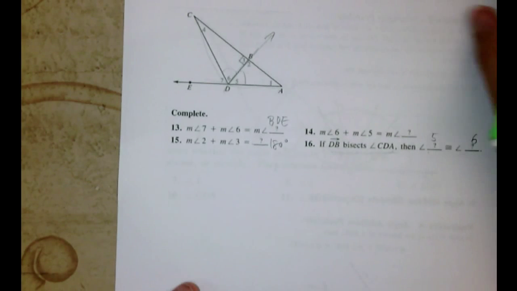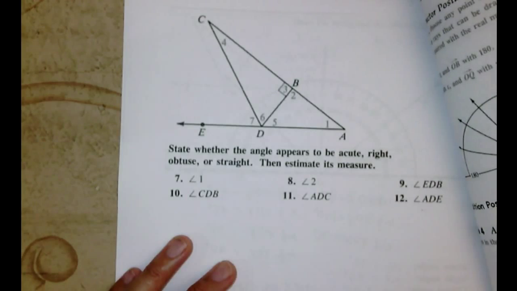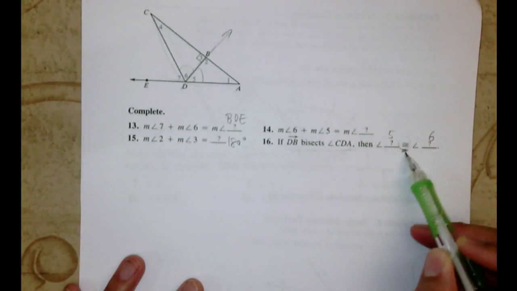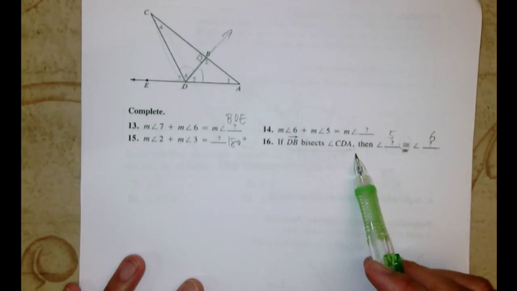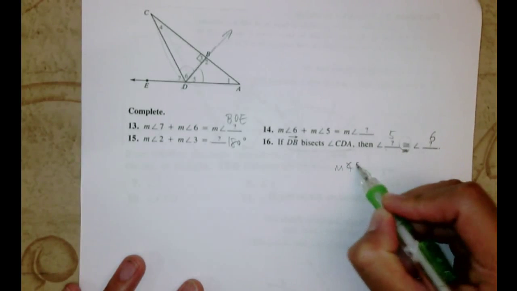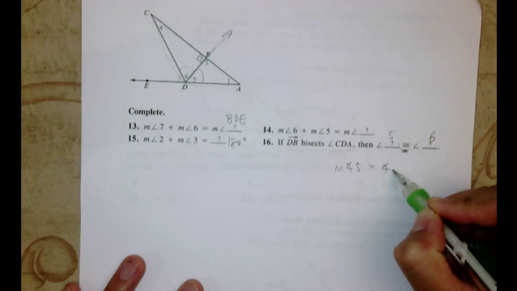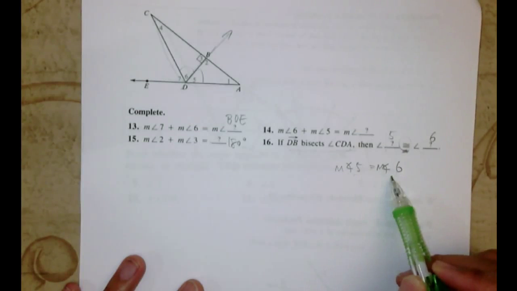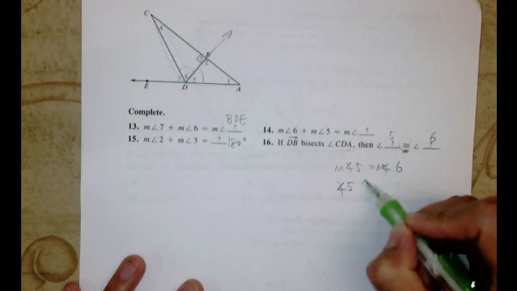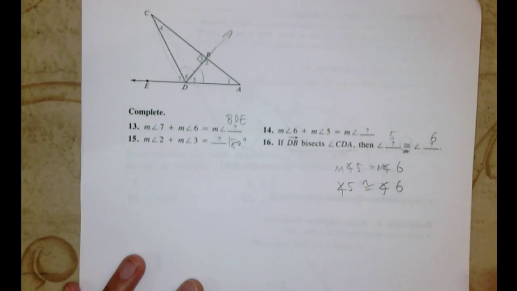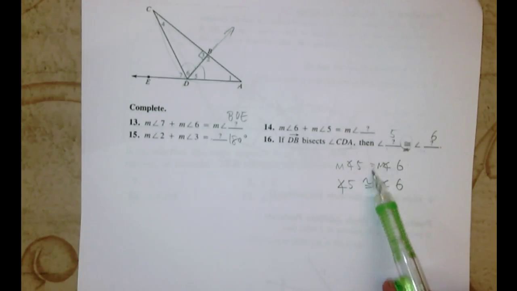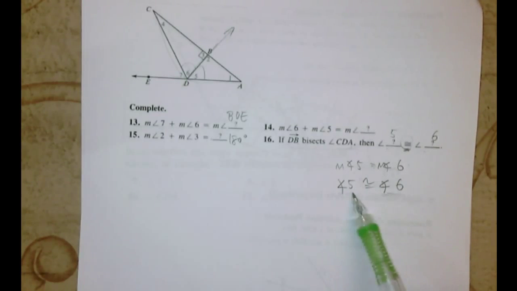Now, I feel like something is missing here. When angles are congruent, right? Congruent means that the measures of the angles are the same. So the measure of angle 5 is the measure of angle 6, then that's equal. The numerical values are the same, and angle 5 is congruent to angle 6. Just like the segment and the distance, that's the numerical value, so you use equal. This is the figure, the geometric term, so it's congruent.